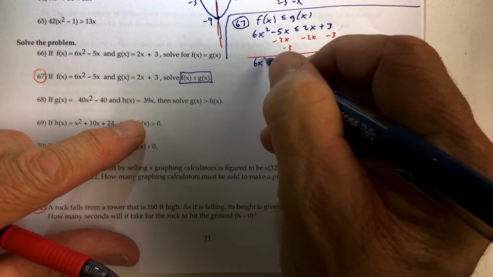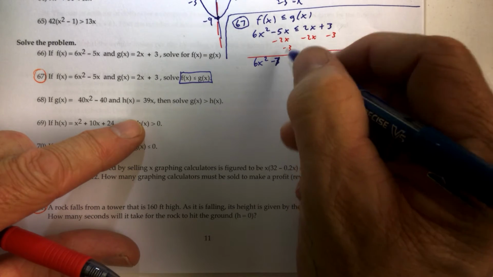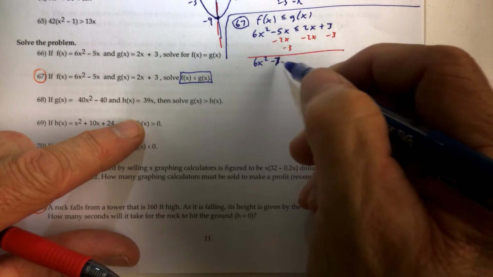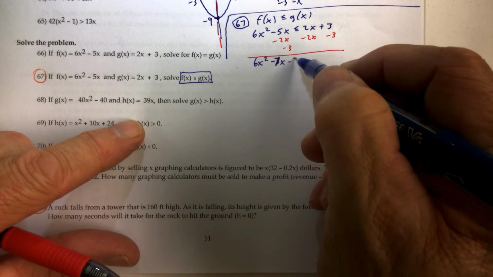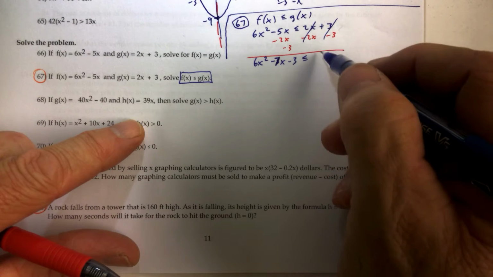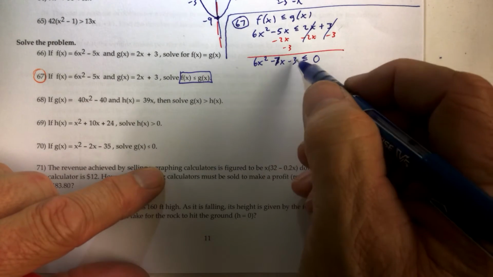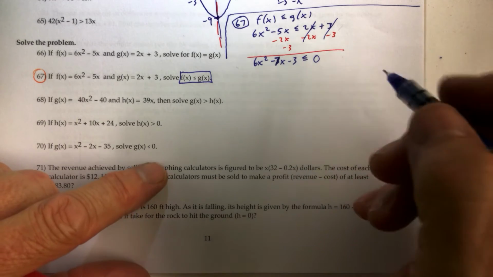So we have 6x squared minus 7x, because negative 5x minus 2x is minus 7x, and then we have minus 3, and then less than or equal to. When these go away, we have 0 on the right side. So now we have the type of inequality that we're kind of used to.